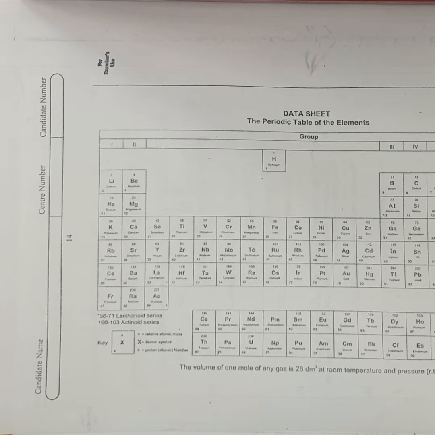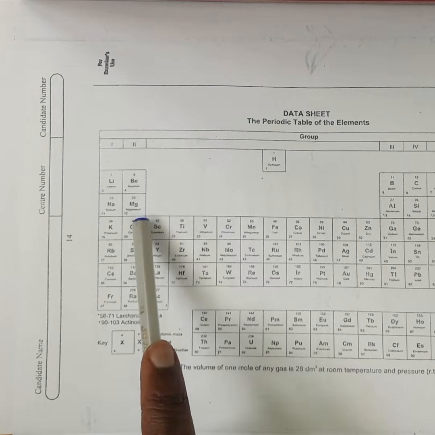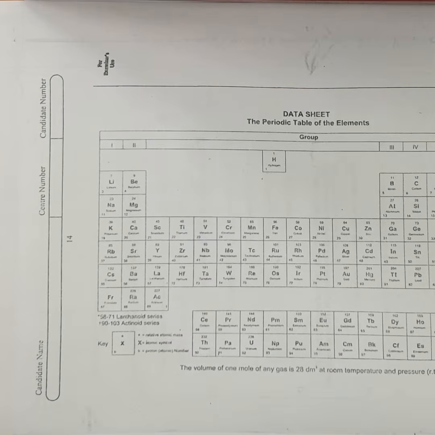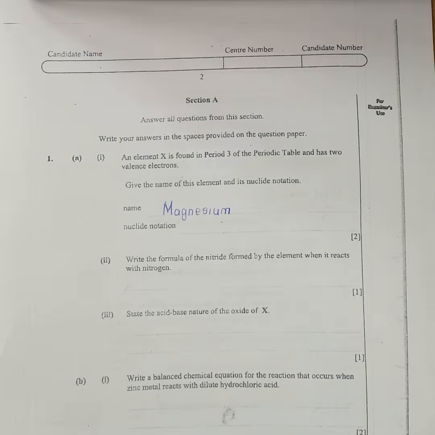So the element that is found in period 3, which has 2 valence electrons, is magnesium. So we are going to name it magnesium. Next, we want to write its nuclide notation. You should understand what we mean when we are saying nuclide notation. It is a shorthand method of showing information about atoms.